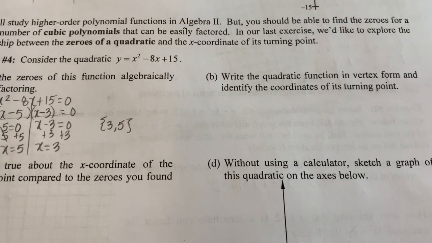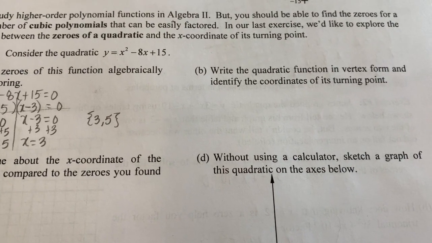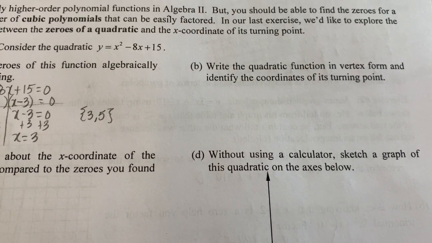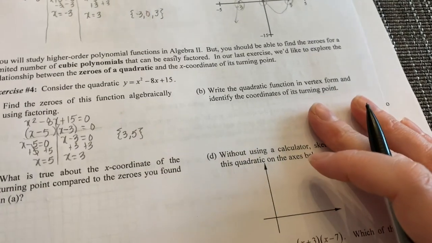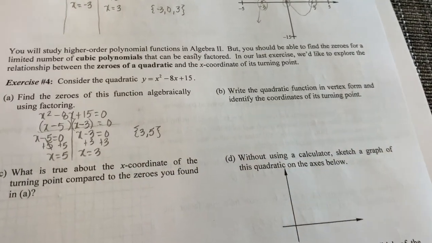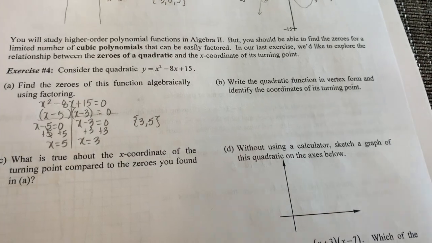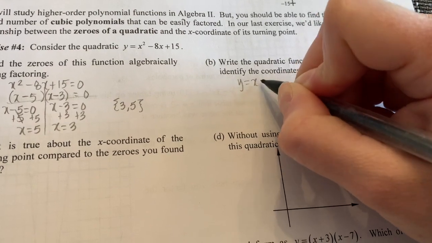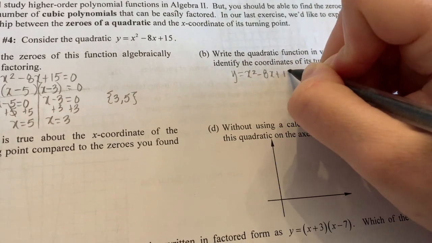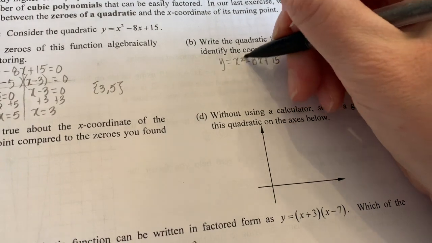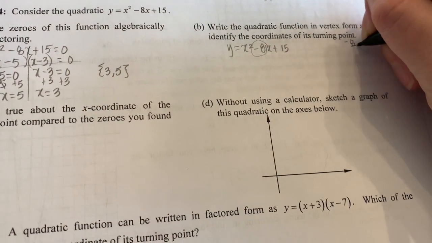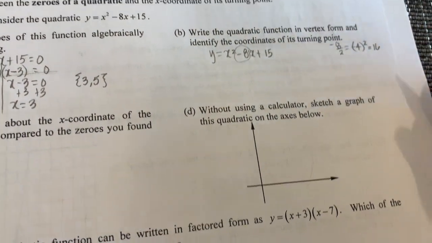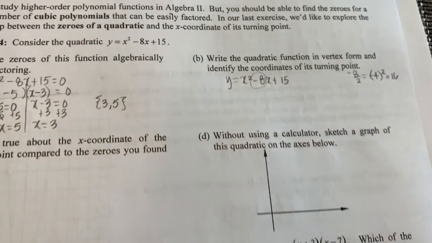B. Now what I want to do is write my quadratic function in vertex form and identify the coordinates of its turning point. So remember, to write something in vertex form, we were using completing the square, right? First I'm going to keep the y equals here. x squared minus 8x plus 15. To complete the square, we take our middle term, that's negative 8, divide it by 2, negative 4, and square that, which is 16. And remember, we're adding and subtracting that.